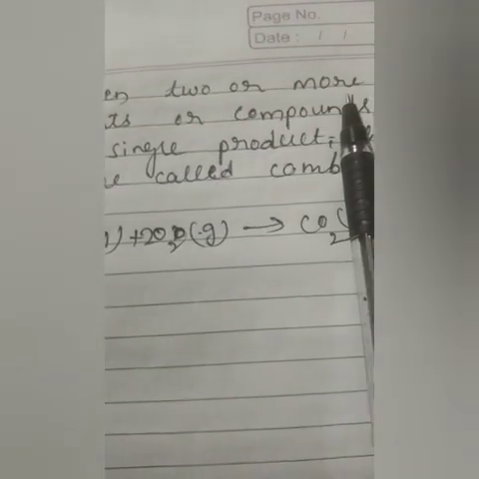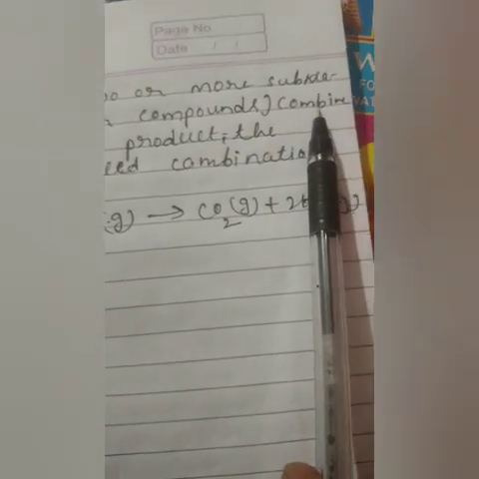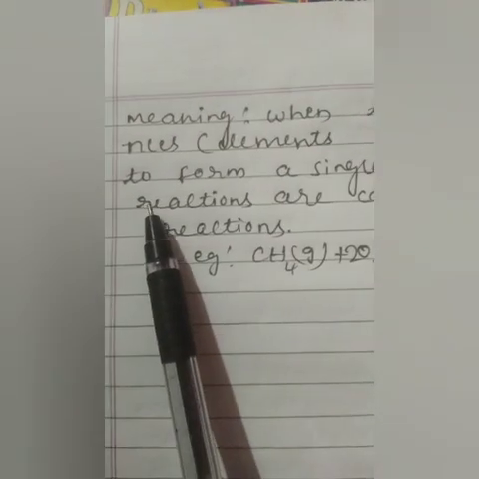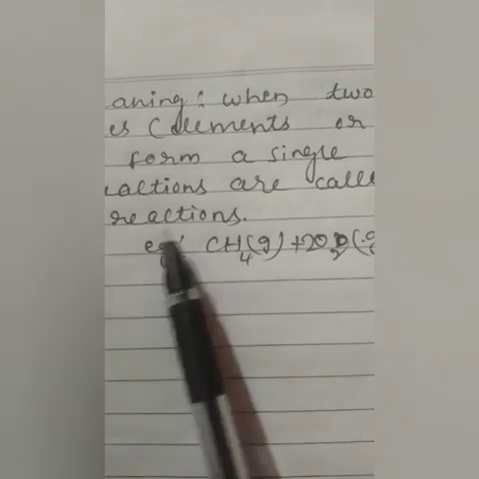Now, what is the meaning of combination reaction? When two or more substances, elements or compounds, combine to form a single product, these reactions are called combination reactions.